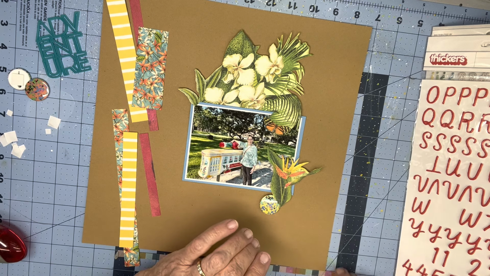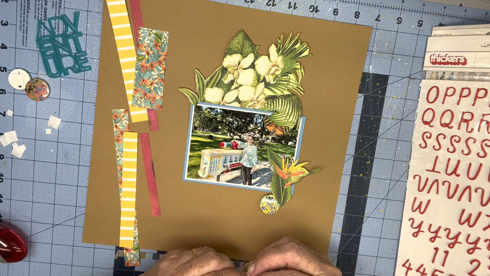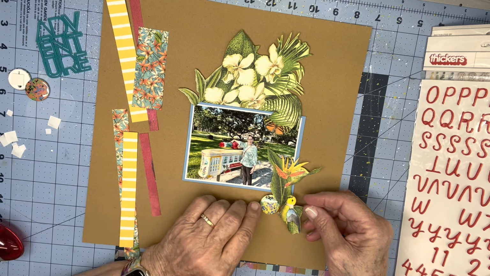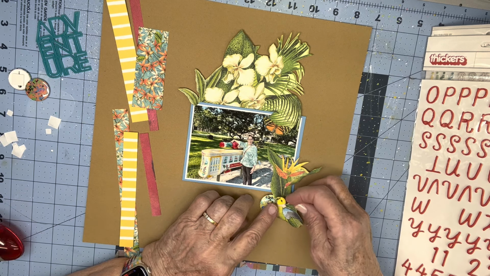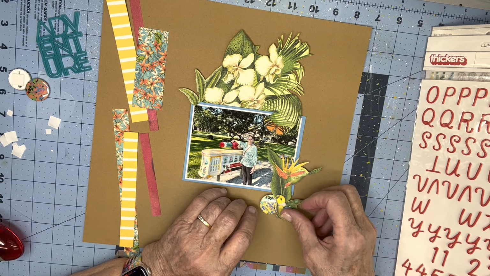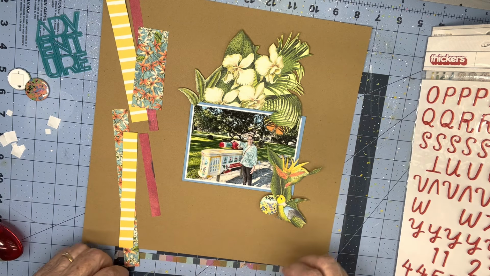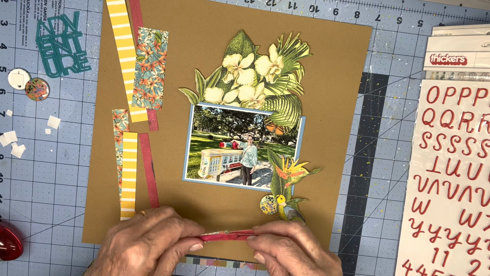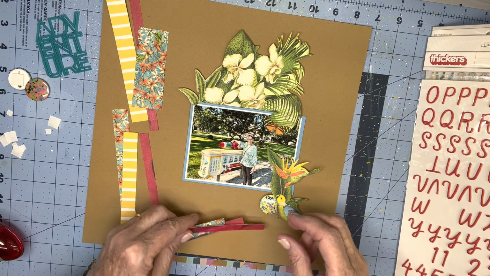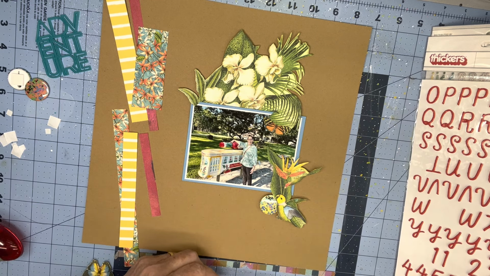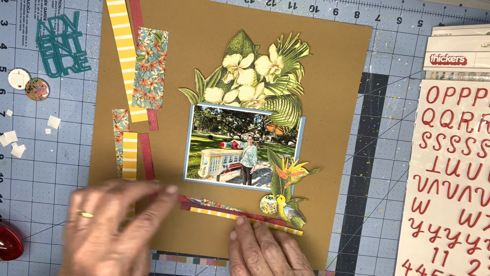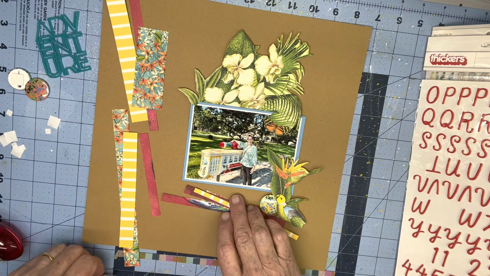I have to have room for my title because it's going to be fairly lengthy. Okay, there. And I have some strips that I thought might go at the bottom, and that's what these are. So I'll just kind of leave them there.